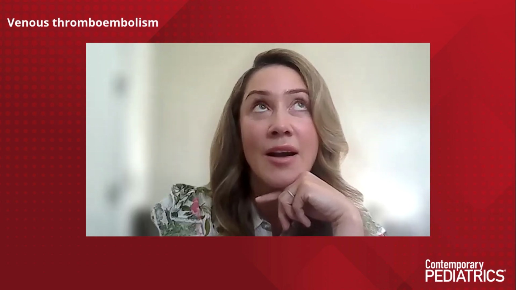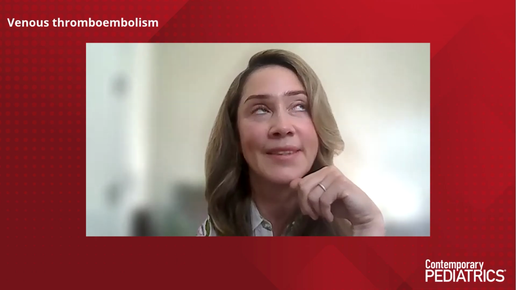So it's important to continue to do risk stratified trials, particularly focusing on enrolling the younger population, which we've seen is the most challenging population to enroll in these trials.